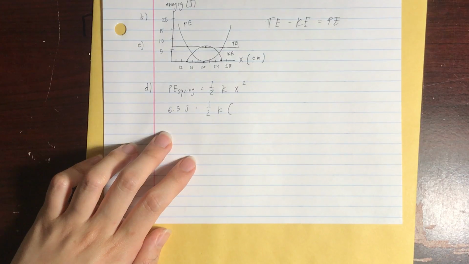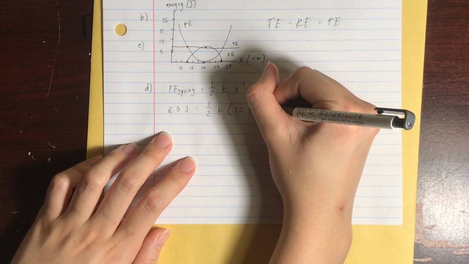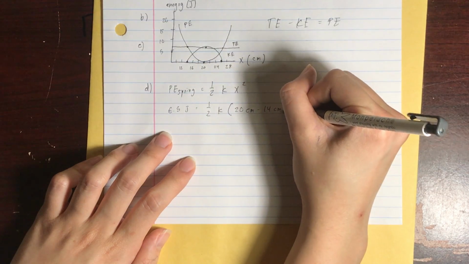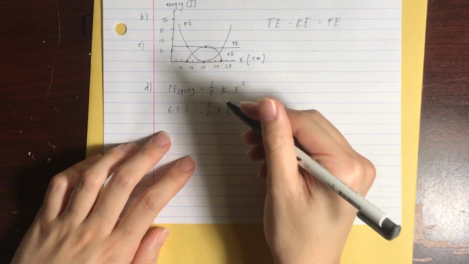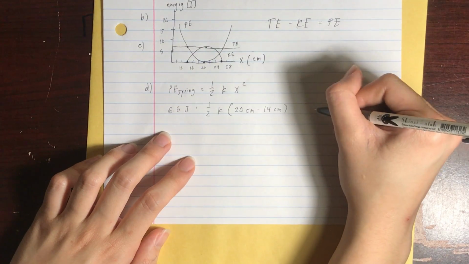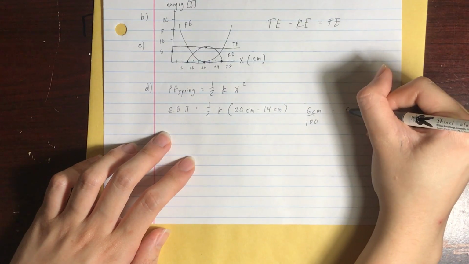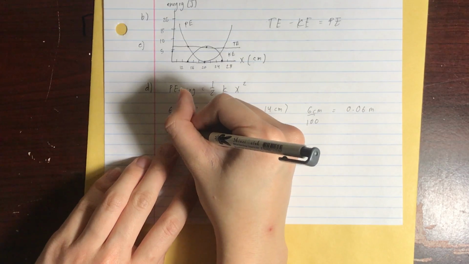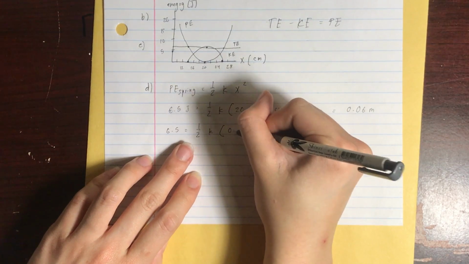The change in x, or the distance that the spring is from equilibrium when it's at 14 centimeters, is going to be 20 centimeters minus 14 centimeters. And we're going to want to convert that into meters, into standard unit, because joules is a standard unit. So 20 minus 14 is 6 centimeters. Divide that by 100 to get 0.06 meters. So 6.5 is equal to 1/2 k times 0.06 squared.